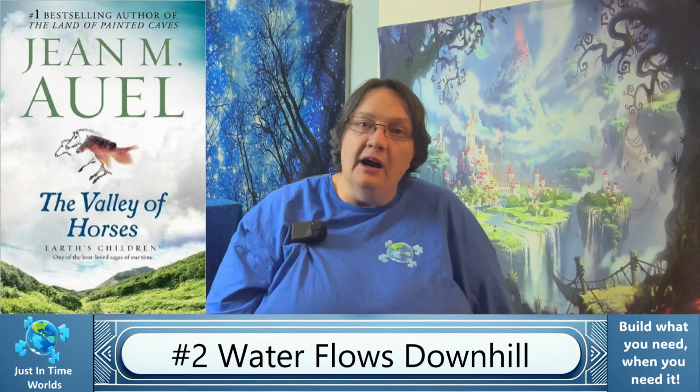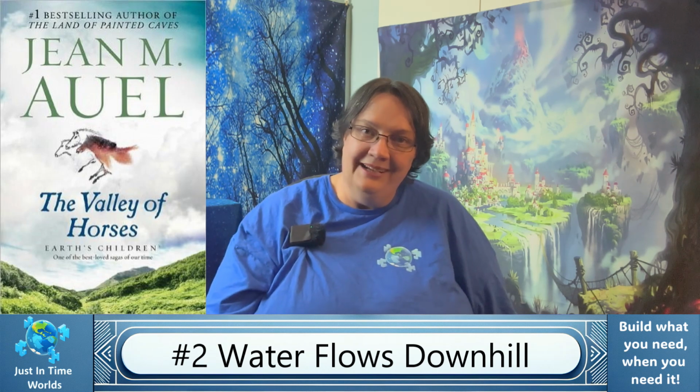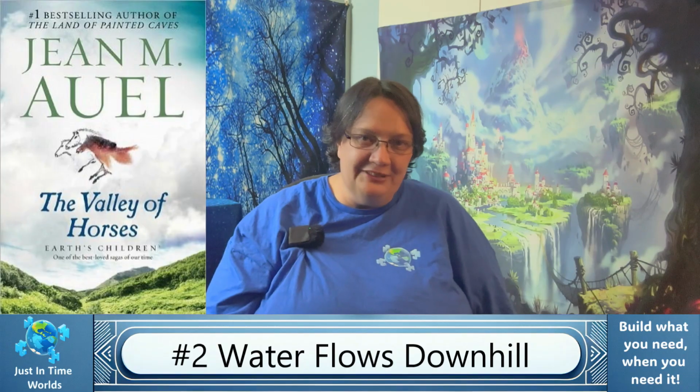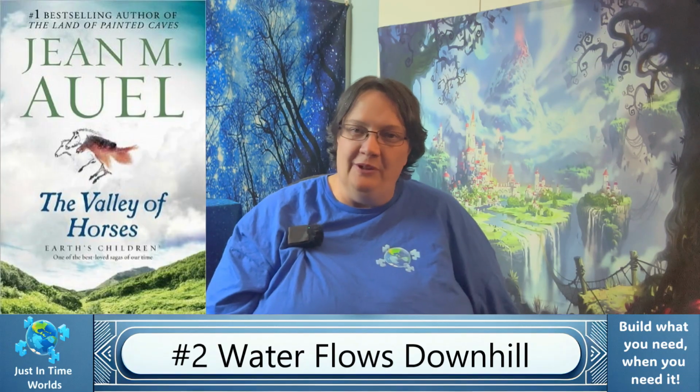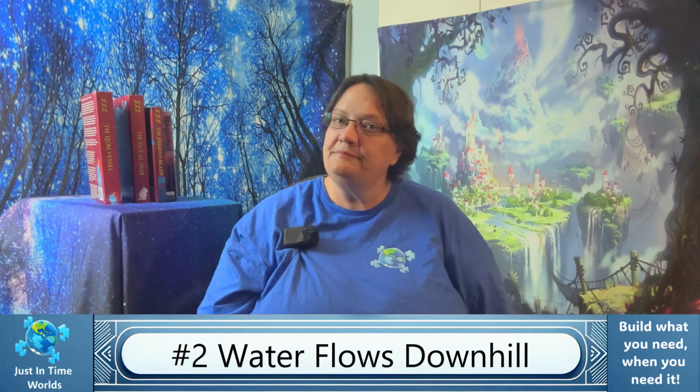Because of course it is much easier to follow a river downstream than upstream, because water flows downhill and people have been building rafts since they figured out that wood floats. So consider the flow of your rivers and where that would place settlements that grow into cities in your world. And let's move on to 3.